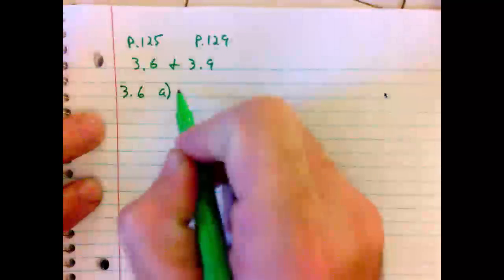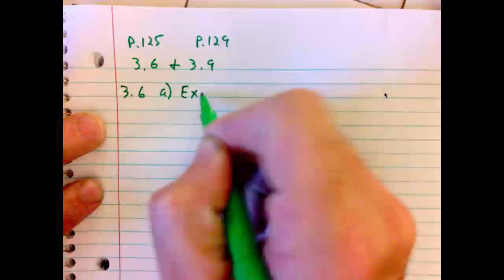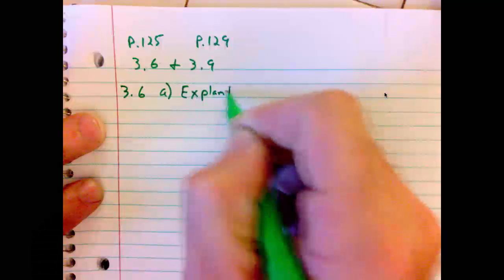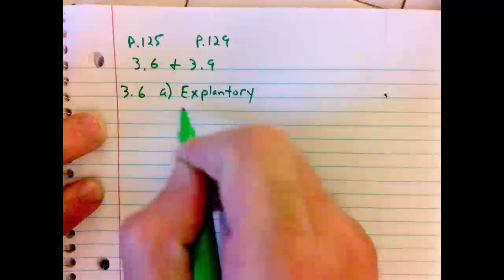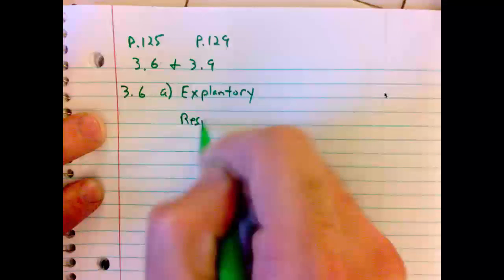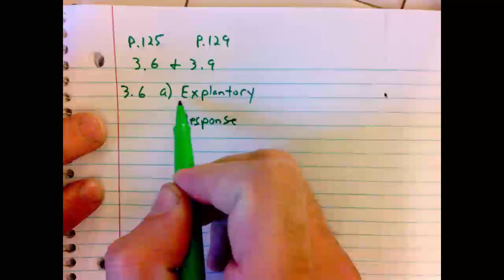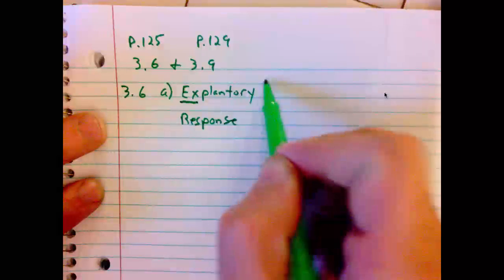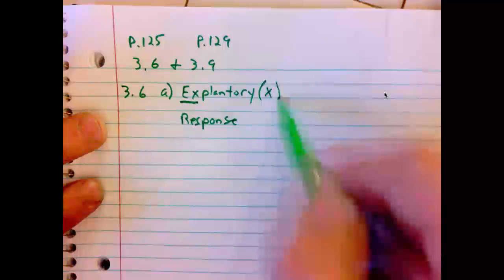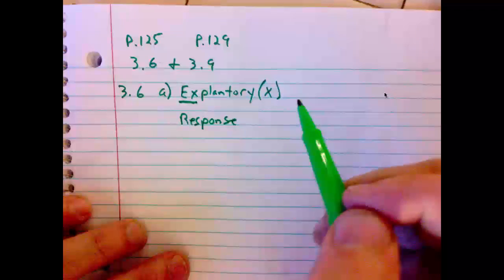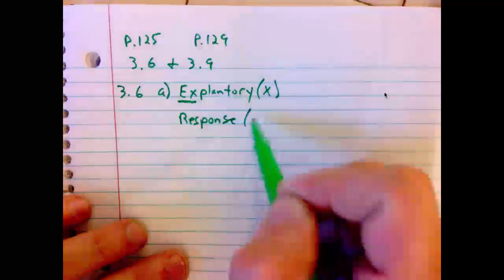3.6a. We've been introduced to these two terms, explanatory and response. The way I remember this is explanatory, EX. It's going to be the X variable. The response is going to be the Y variable.